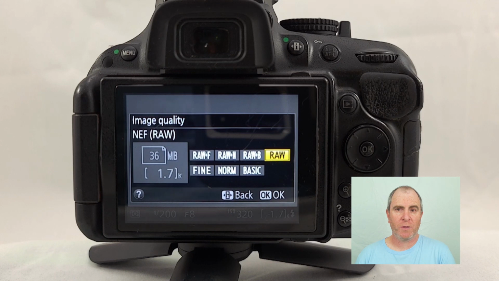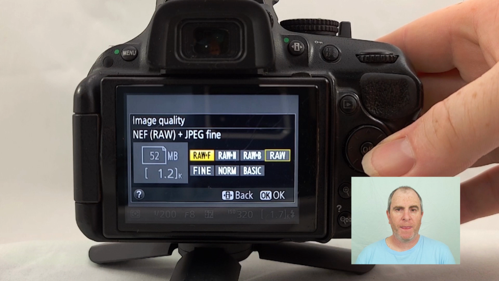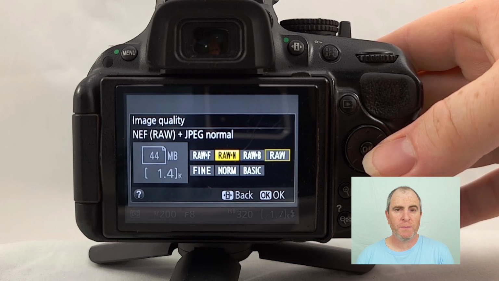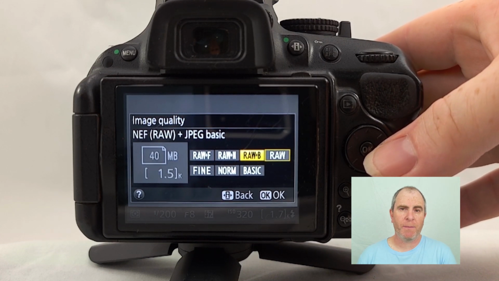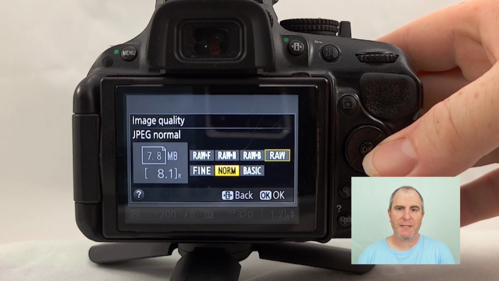There are 7 options in total. You have NEF RAW and JPEG Fine, NEF RAW and JPEG Normal, NEF RAW and JPEG Basic, RAW, and JPEG Fine, Normal, or Basic. Now, if you don't know the difference between a RAW image and a JPEG, a RAW file is an uncompressed file. It contains all the information that your camera captures when you take the photo, and the file sizes are bigger. RAW files are much better for editing as you have more control over what you can do with them.